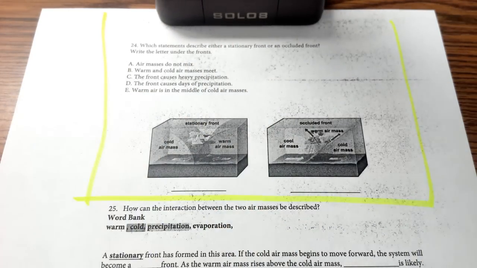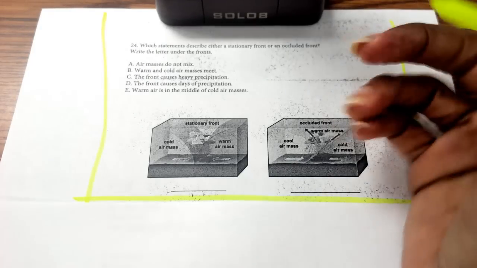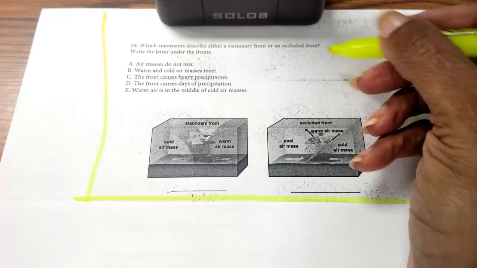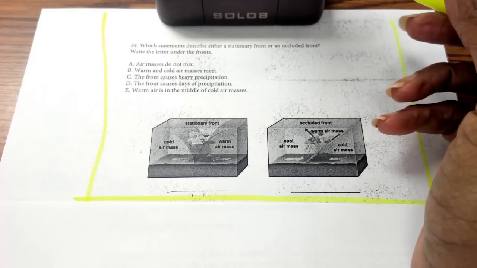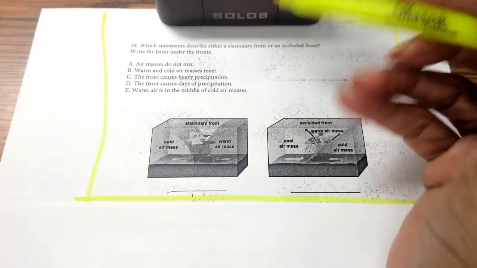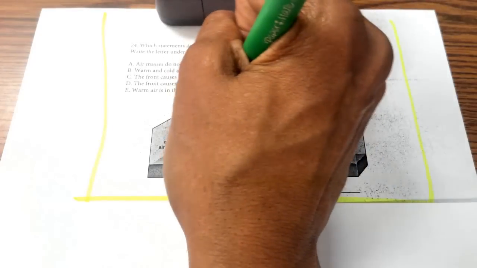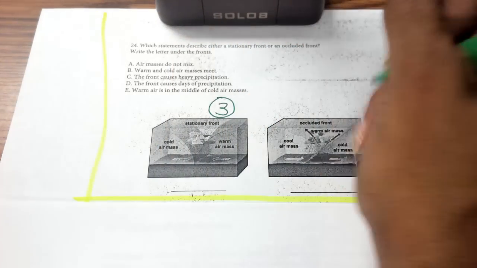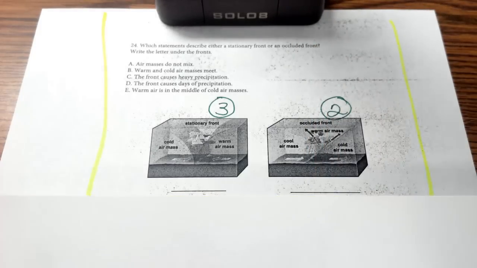So let's ignore this for the moment. All right, so it says, which statements describe either a stationary front or an occluded front? Okay, and they give you pictures here. All right, so I will tell you this is straight off your test. So you're going to have 3 answers here, and you're going to have 2 answers here. Okay, so let's do this.